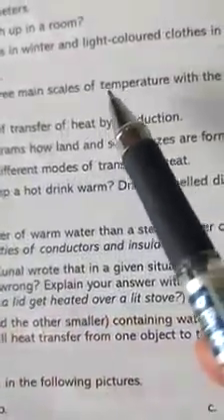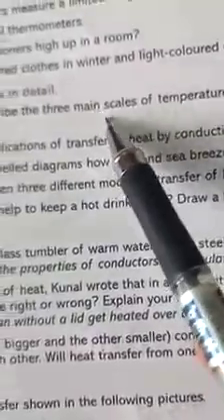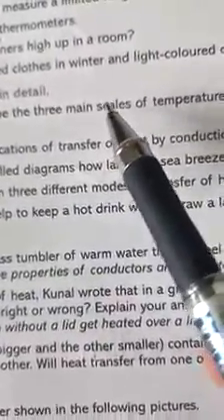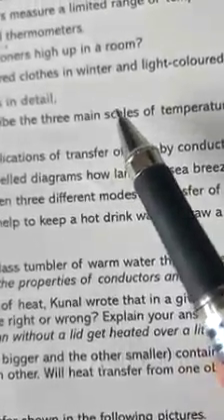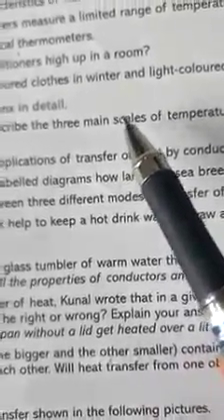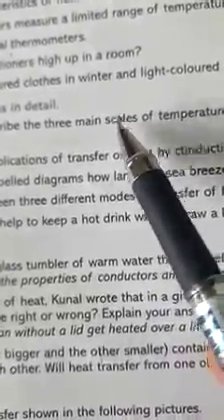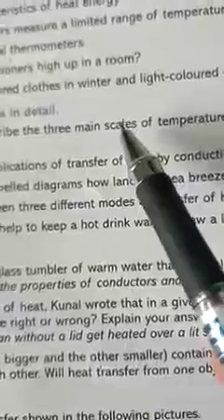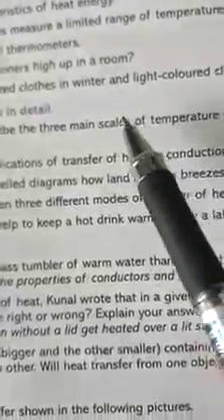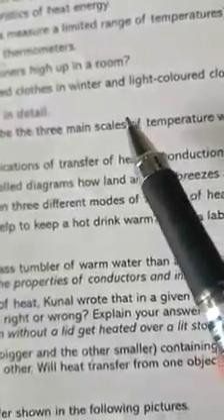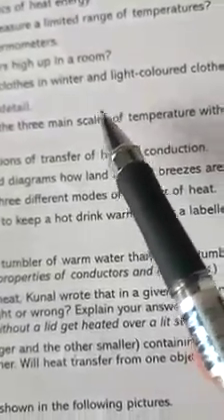Now, dear students, come to the first. The Celsius scale was developed by the Swedish astronomer Anders Celsius. The unit is degree Celsius. The lower fixed point is taken as 0 degree Celsius and the upper fixed point is taken as 100 degree Celsius. The interval consists of 100 divisions where each division is equal to 1 degree Celsius.